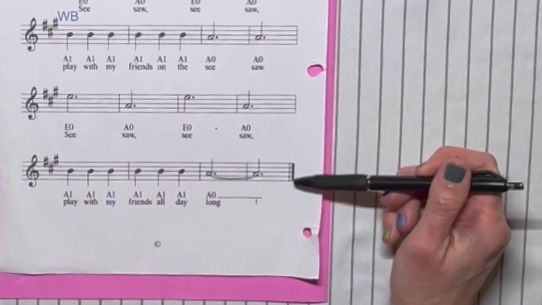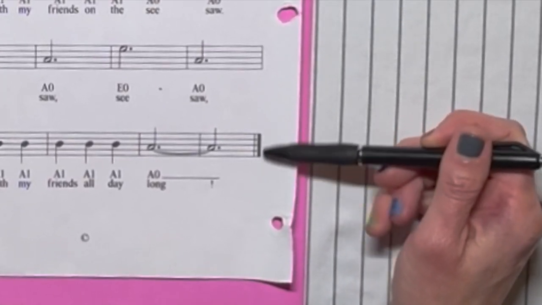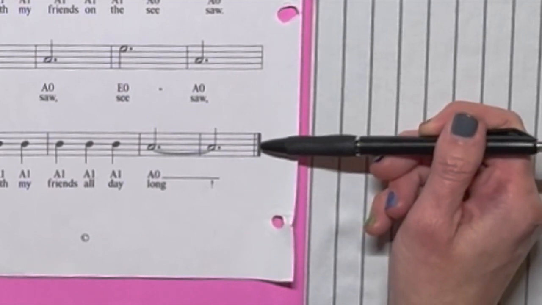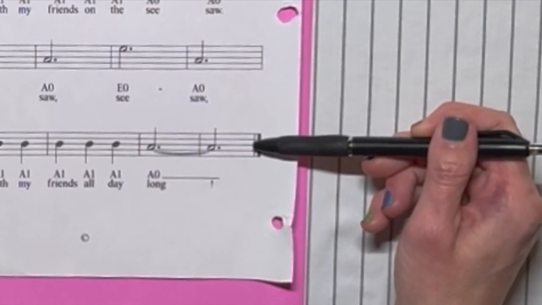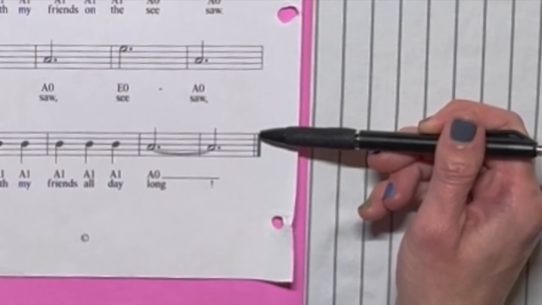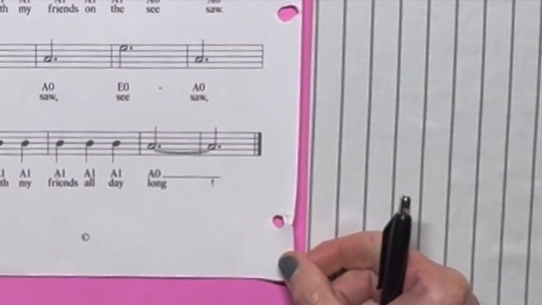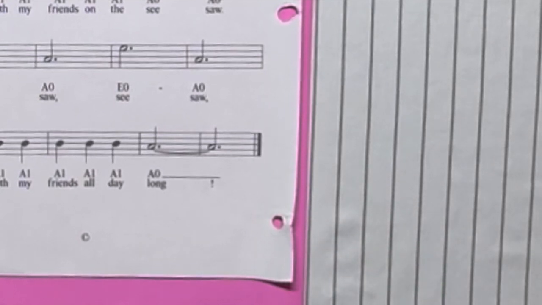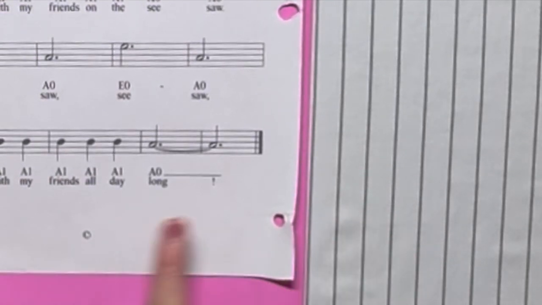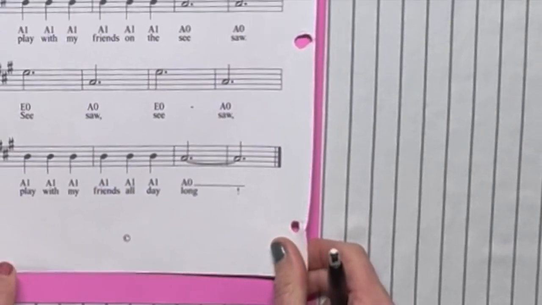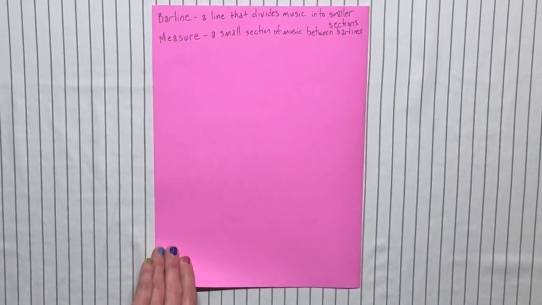And what do you notice about this final bar line? A final bar line is always a slim line like this and a thicker line like this. And that's how you know you're at the end of the piece. We're not going to add that to your definitions. You can just see what it looks like. However, we are going to add a little picture.